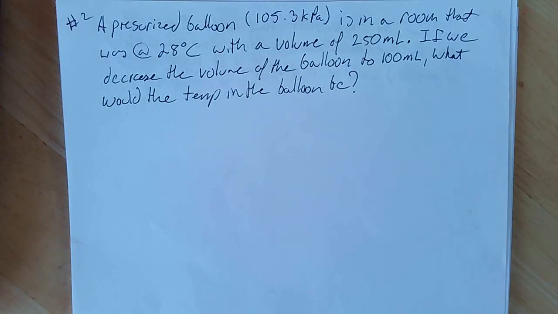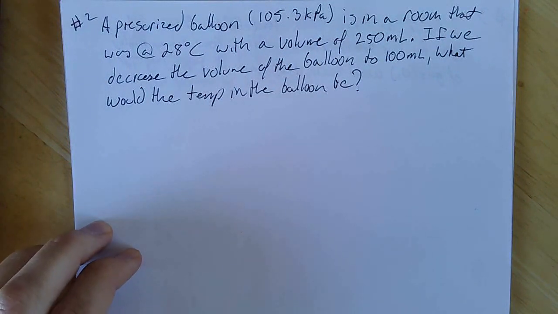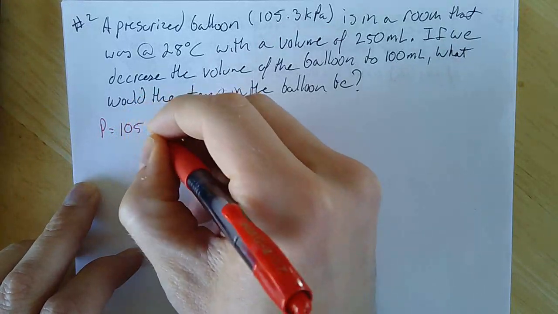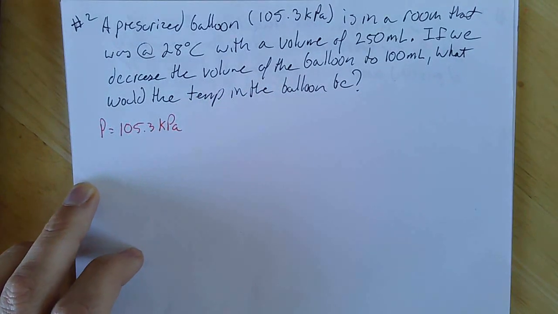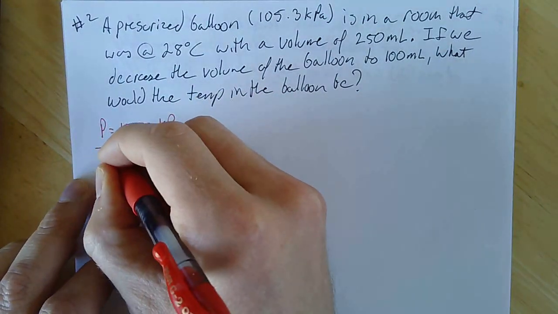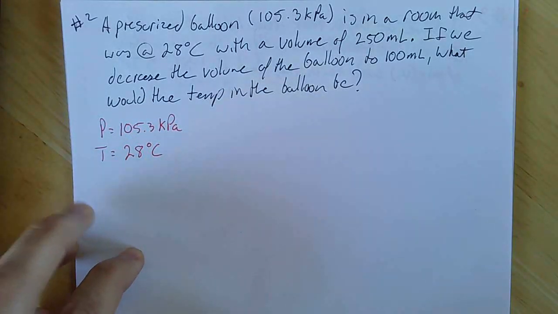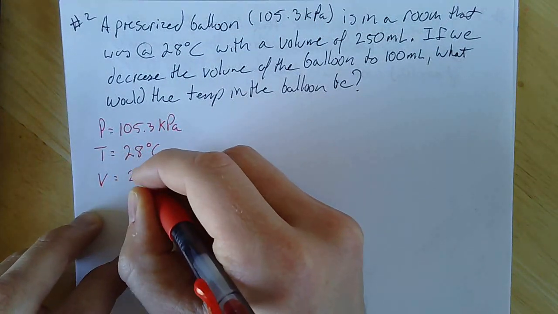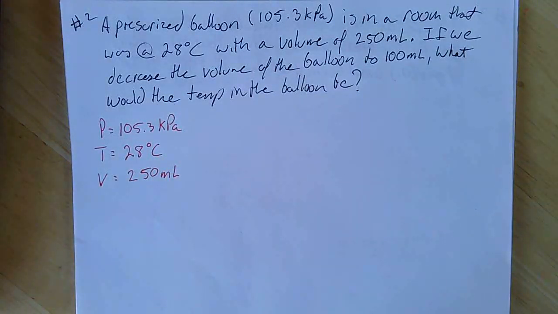All right, so let's go back and write everything in. So we end up with a pressure. We'll put pressure at 105.3 kilopascals, is in a room that was at 28 degrees. So we have a temperature, and it says it's at 28 degrees Celsius with a volume. So we get a volume, and that is 250 milliliters. If we decrease the volume, so we're talking about decreases.